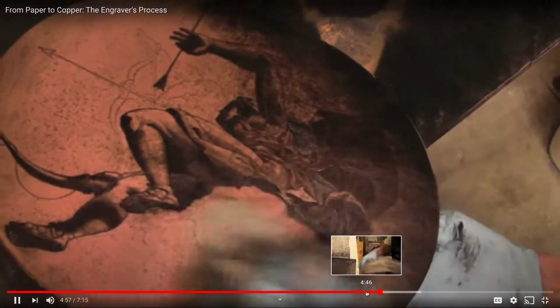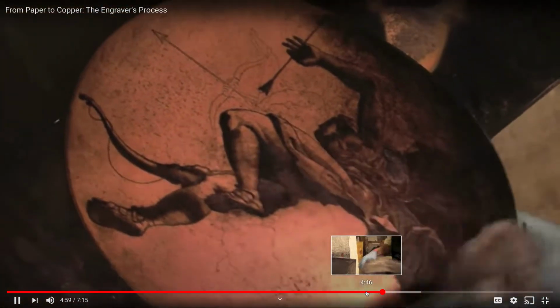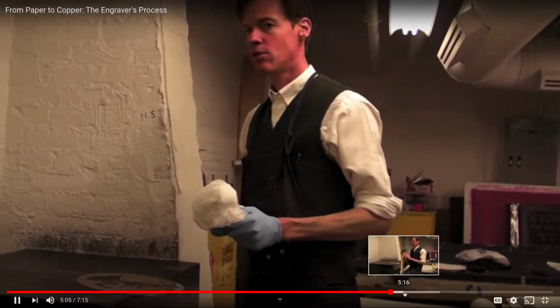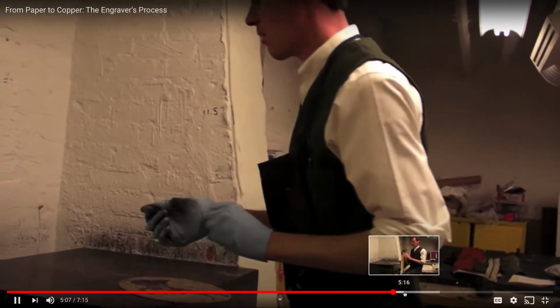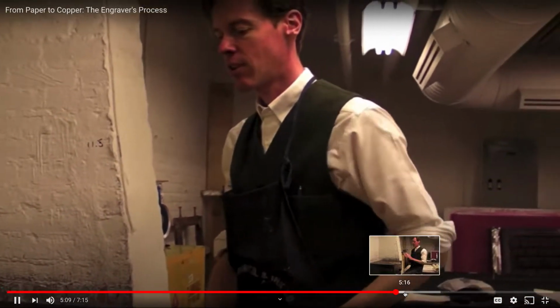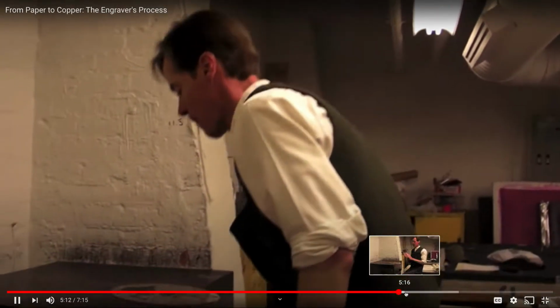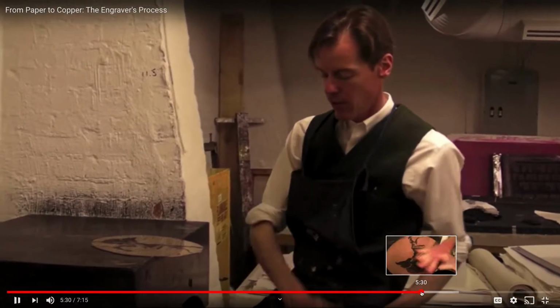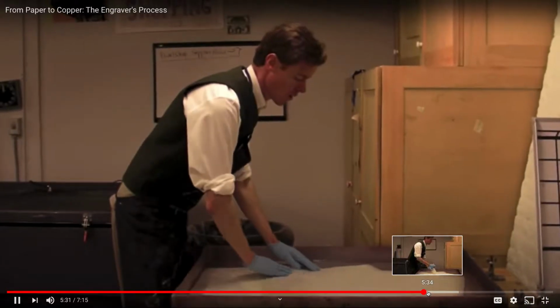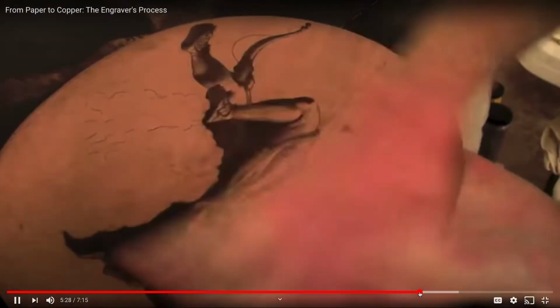So the force of the printing press will pull the ink from inside those incised lines. So I've done as much as I can do with the rags, and I'm ready for the next stage, which is called hand wiping. So I use a little bit of... There he is, paper's been sitting cleaning it.